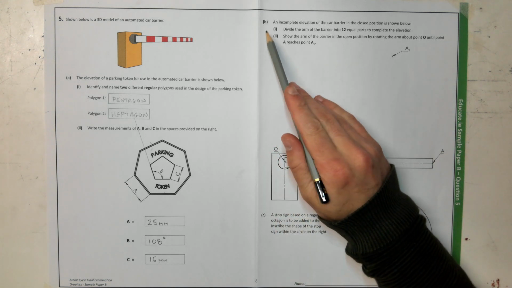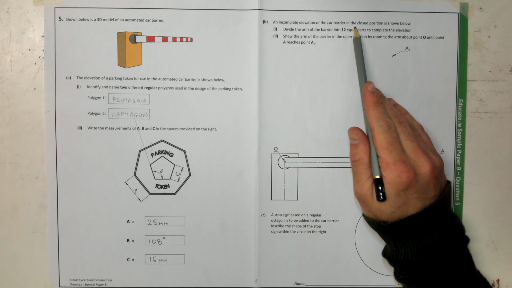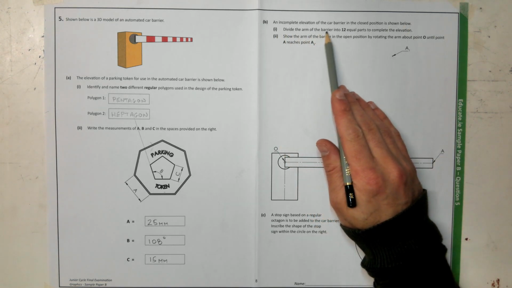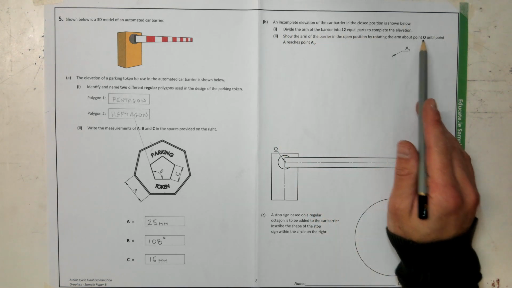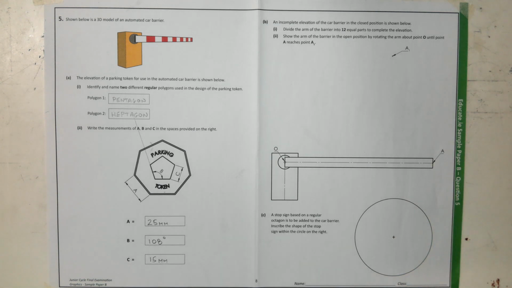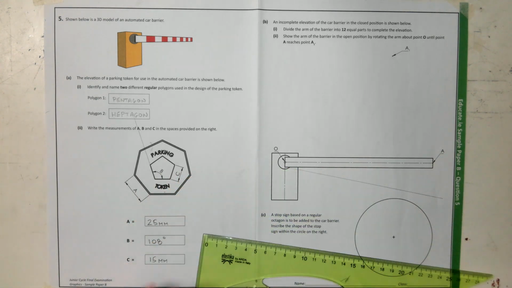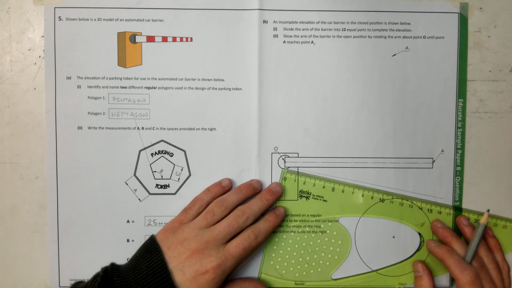Part B then tells us an incomplete elevation of the car barrier in the closed position as shown below. Part 1, divide the arm of the barrier into 12 equal parts to complete the elevation. So basically like this here. What we need to do is take a line at a random angle and step out 12 equal distances.